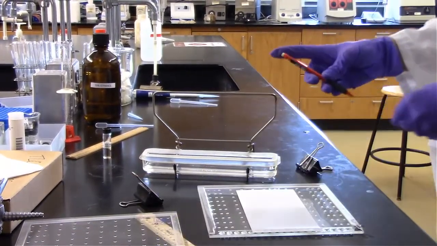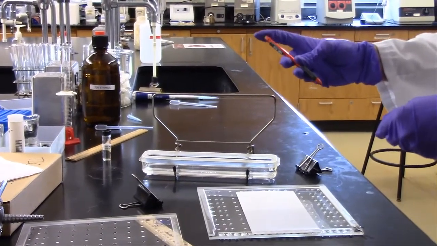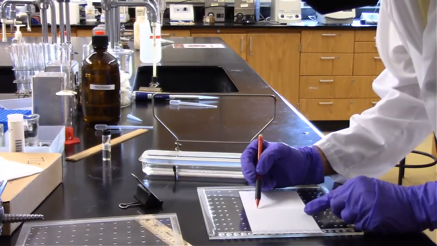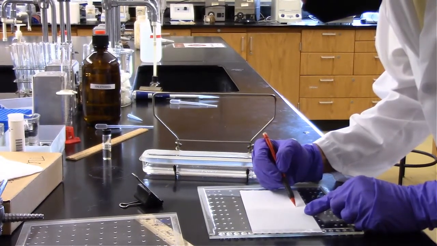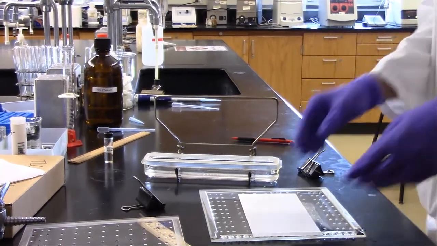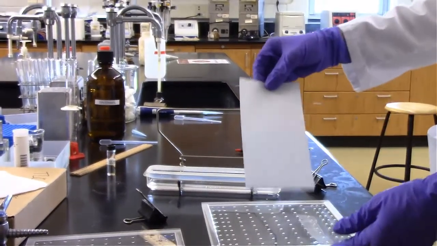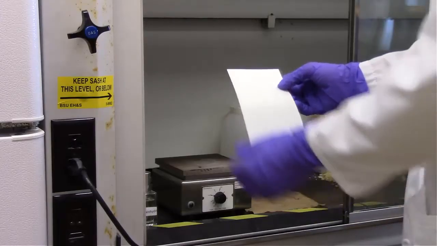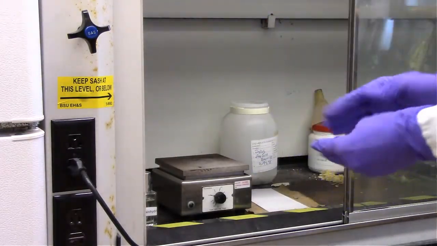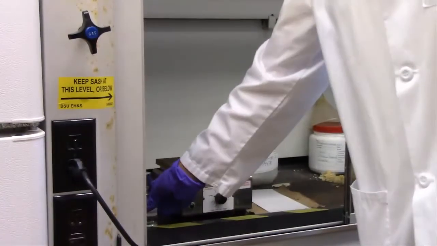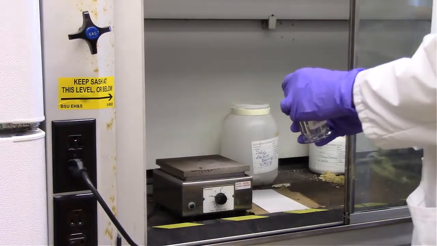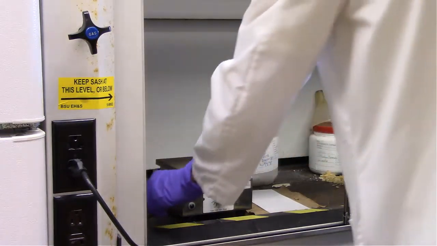And as we check out the plate, I'm going to go ahead and mark where the solvent line ran up to, so that we can assess Rf values of our amino acids. Before we heat this plate, we need to actually spray it with ninhydrin so that our amino acids can react and actually be visible as we look at it.